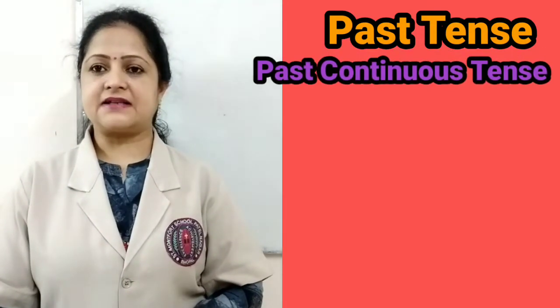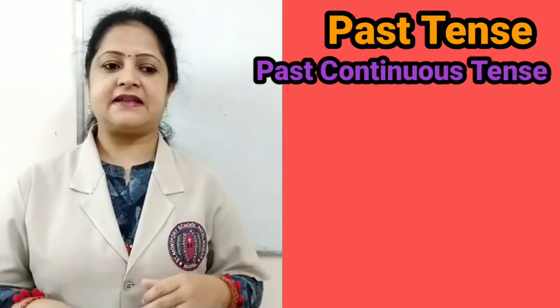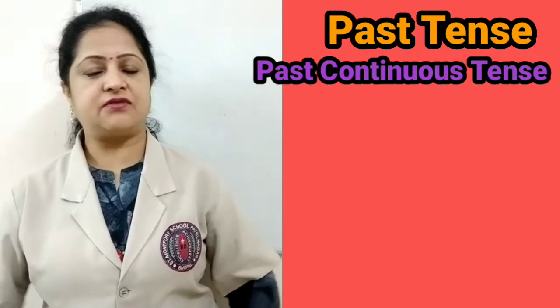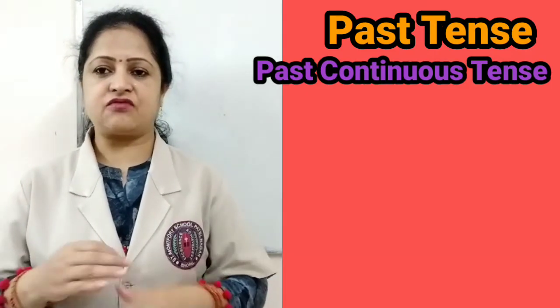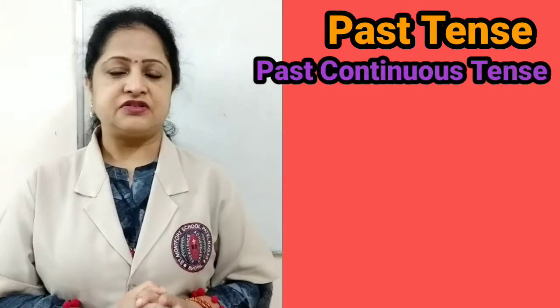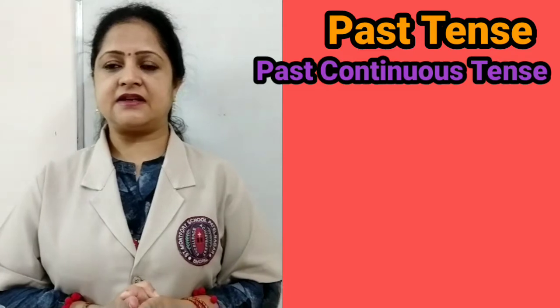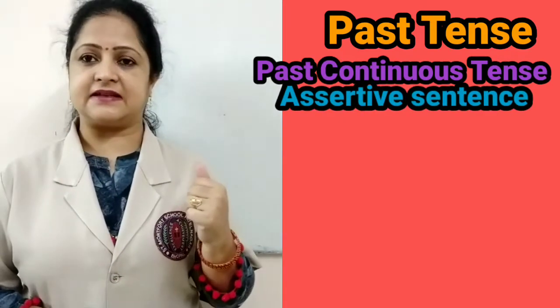Now let's start with the next tense, that is past continuous tense. Past continuous tense means the action was going on in the past. It was not completed yet, it was going on in the past. That is past continuous tense. So first of all, how can we make a past continuous tense sentence in the assertive form?